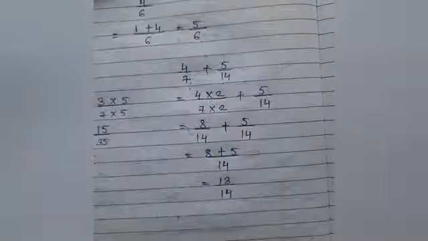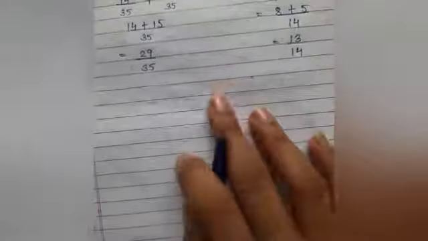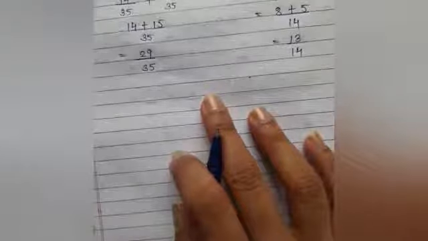Next, we are going to learn about subtracting unlike fractions. We'll first convert the unlike fractions into like fractions here also. So for example, suppose the fractions given are 5 upon 6 minus 2 upon 5.